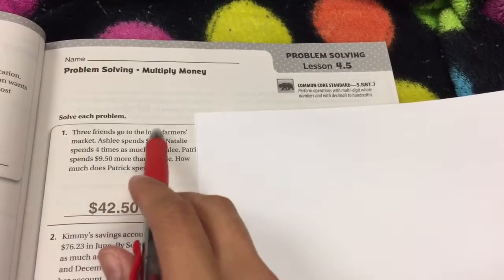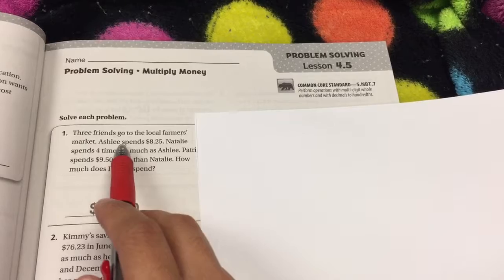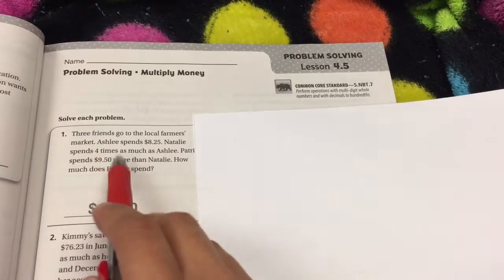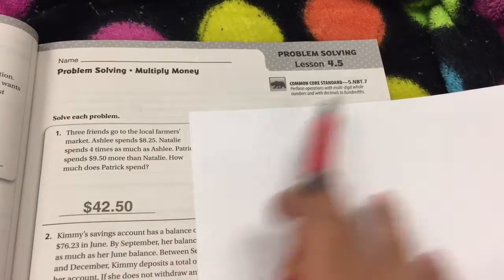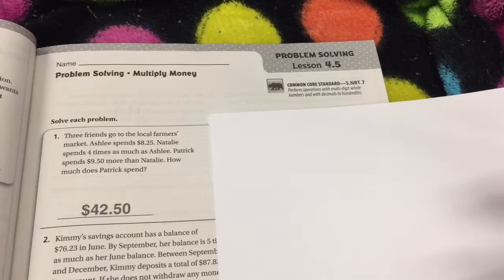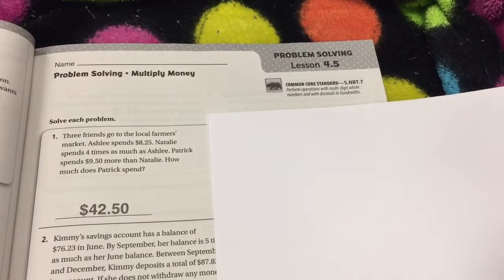3 friends go to the local farmer's market. Ashley spends $8.25. Natalie spends 4 times as much as Ashley. Patrick spends $9.50 more than Natalie. How much does Patrick spend?